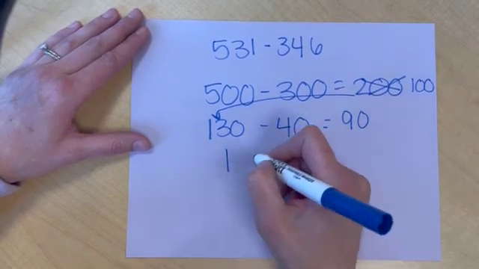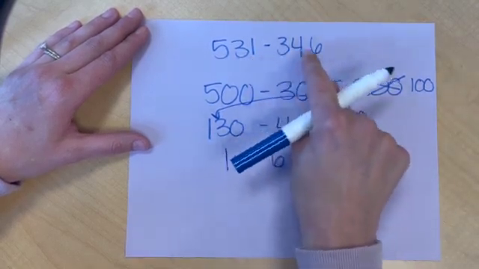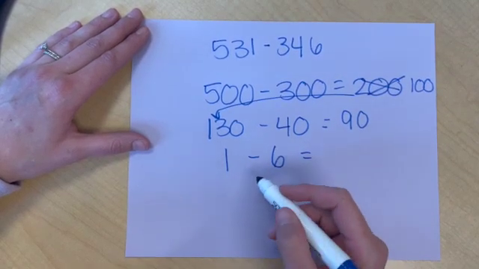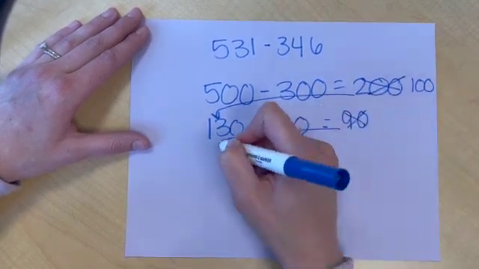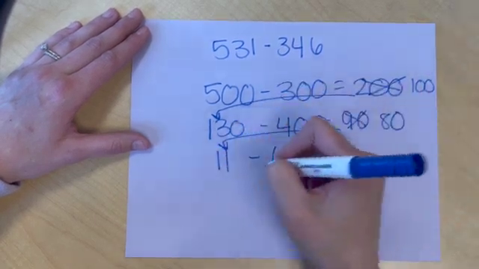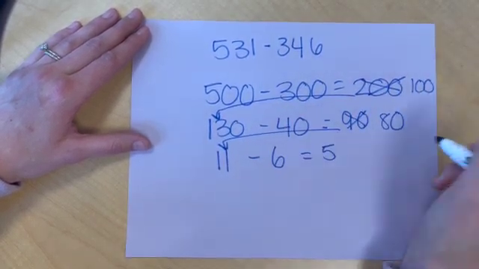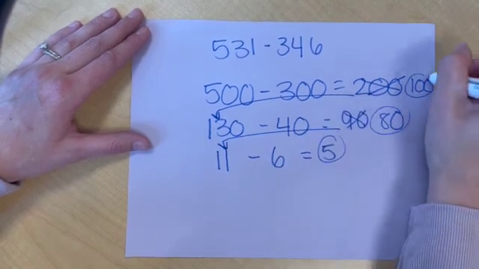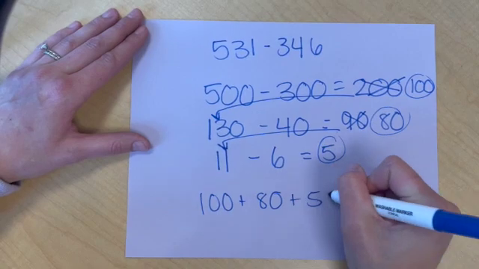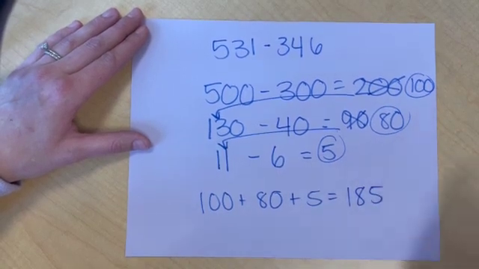Then we'll do 1 minus 6 because of the ones. And once again, we should notice, oh, we cannot do that, but I can bring a 10 down, and then that would leave me with 80. So then 11 minus 6 is 5. I put those numbers back together, and I get 185.